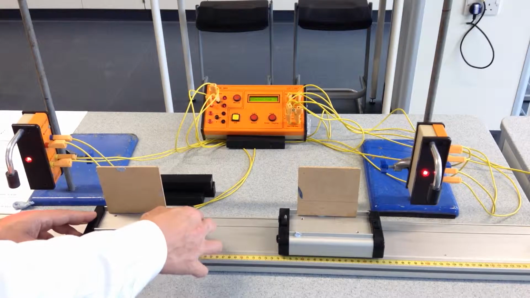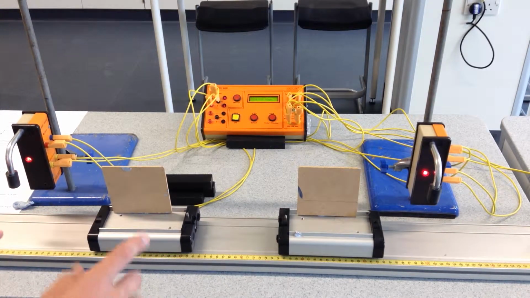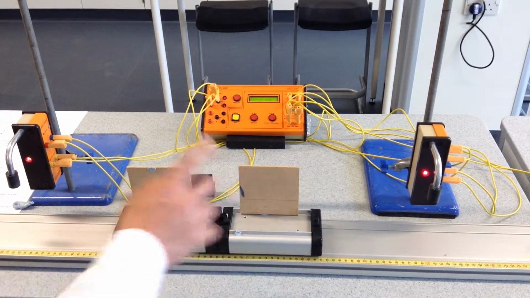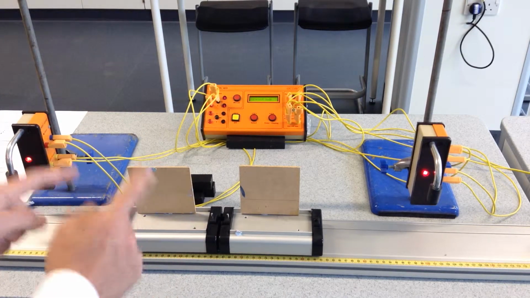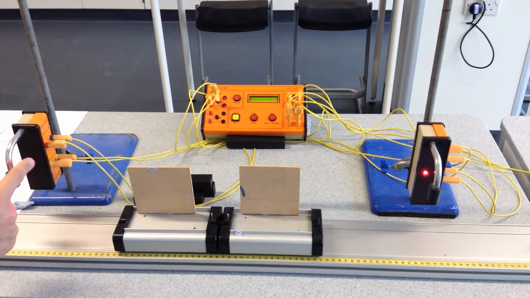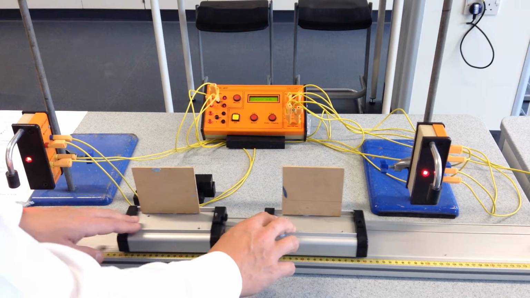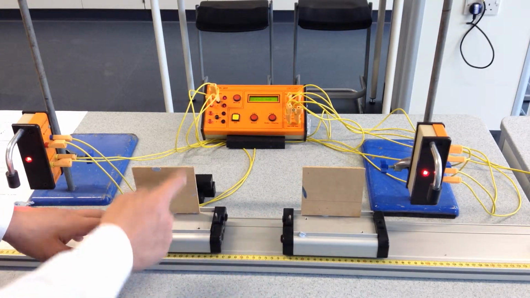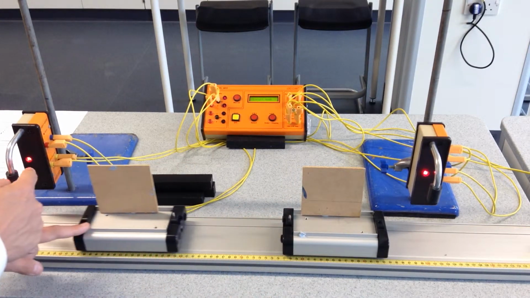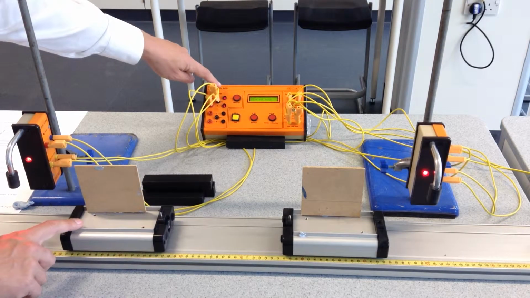But before we go any further, because you're probably fully aware of the ideas of momentum now, we need to work out how fast these objects are moving. So what we have here is a light gate. As our trolley, with this mask, moves through the light gate, you'll see the light go off.